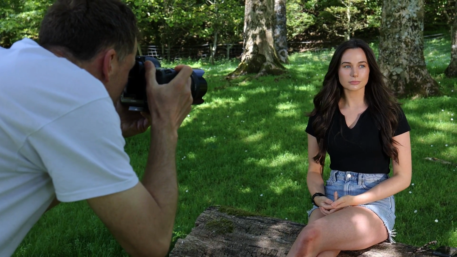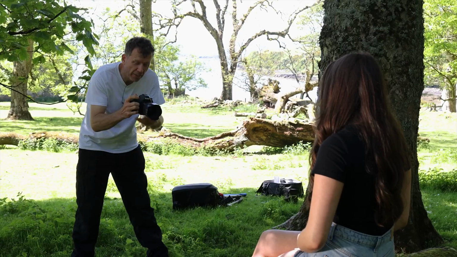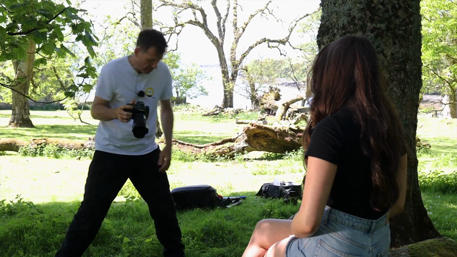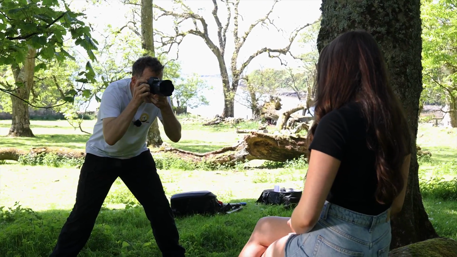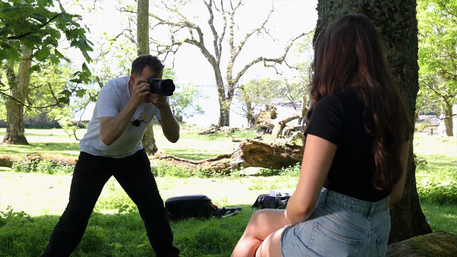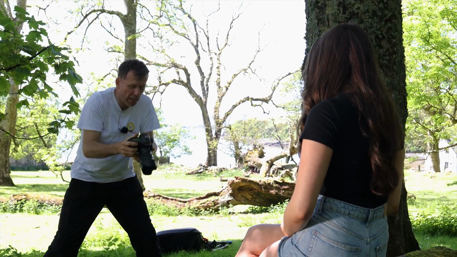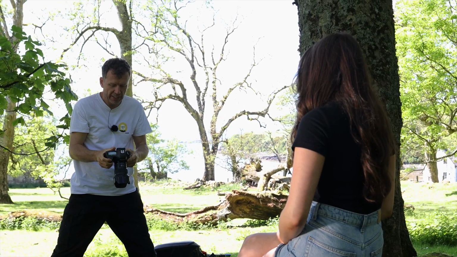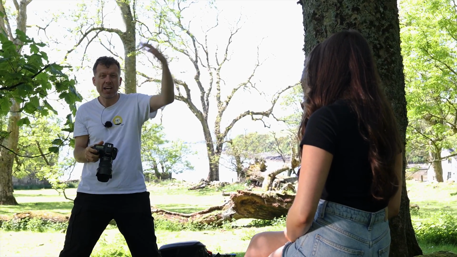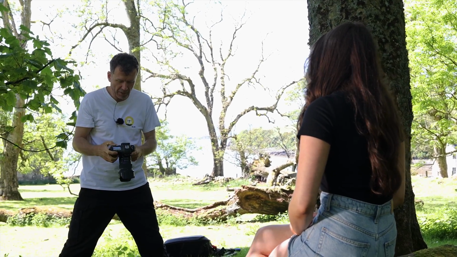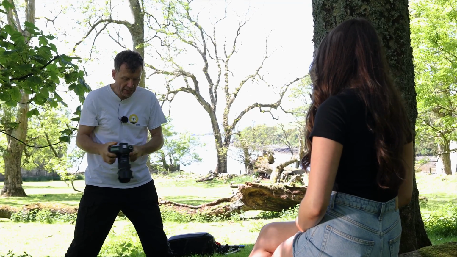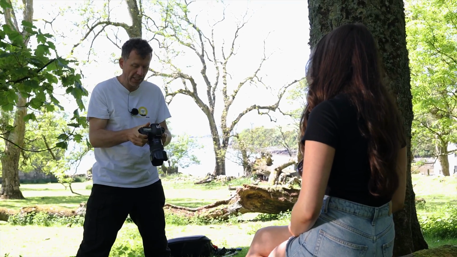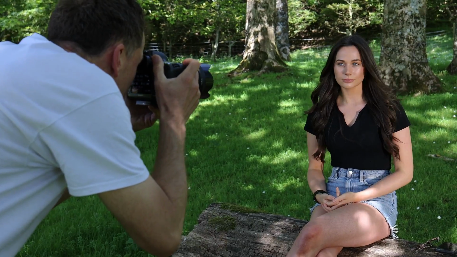So as always with portraits, always get down to eye level. So I'm just going to lower myself there, focusing on the eye, and just going to take a couple of test shots just to make sure my exposure's okay. Now I'm blowing out the background because that's bright sunlight, but that's obviously not a problem. Just going to come a tiny bit closer. Okay, so eyes back towards the camera.